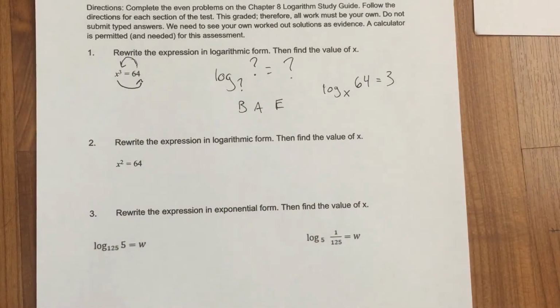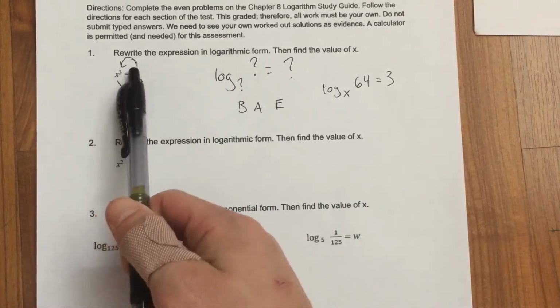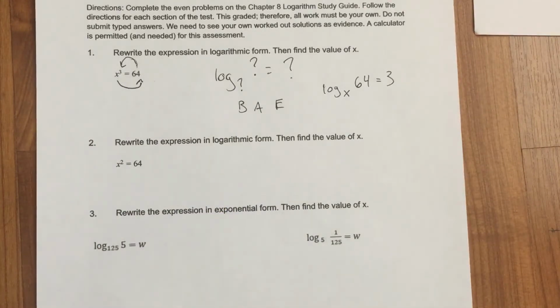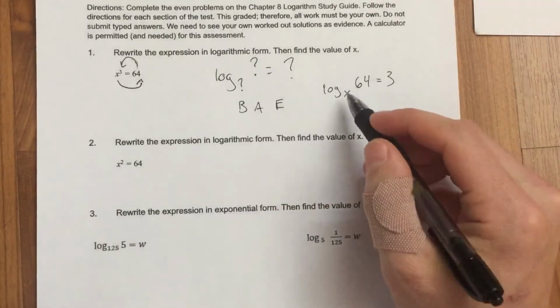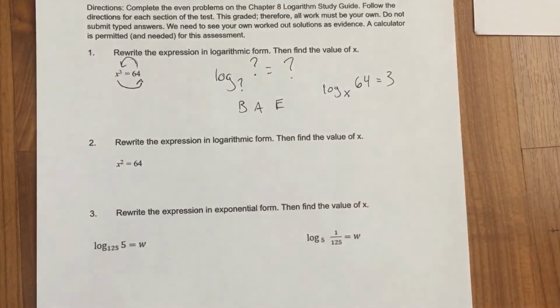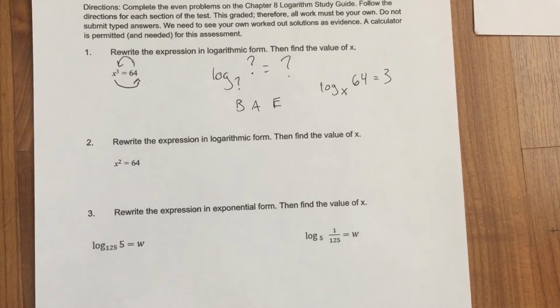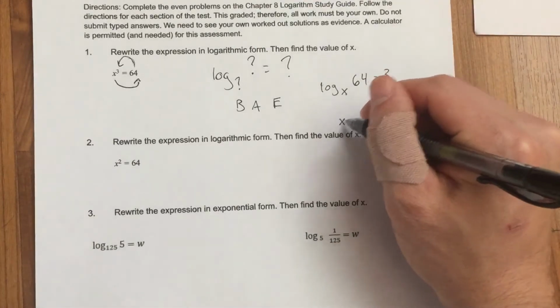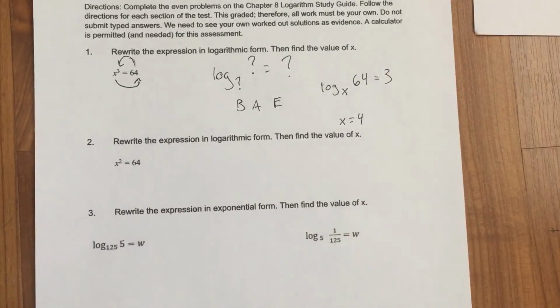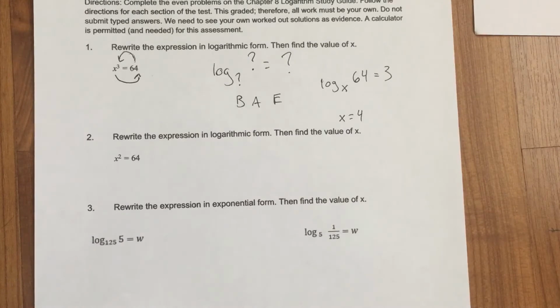The final question is, find the value of x. We're asking ourselves, well, what value of x raised to the third power equals 64? Or, we look over here, x to the third power equals 64. What's that value of x? Well, in this case, the value of x is 4, because 4 to the third power is equal to 64.